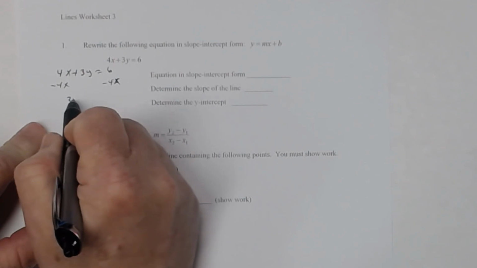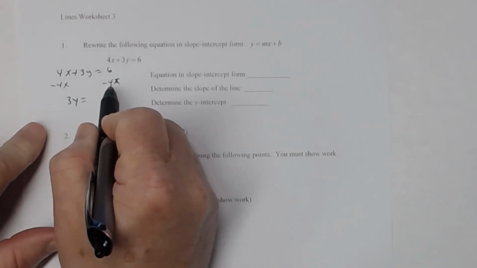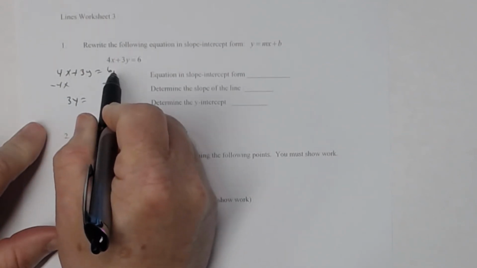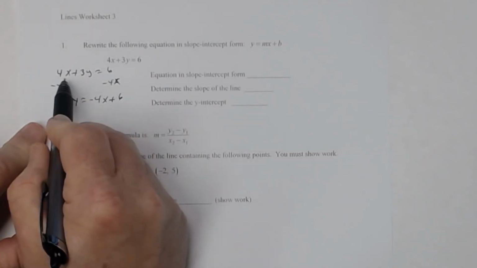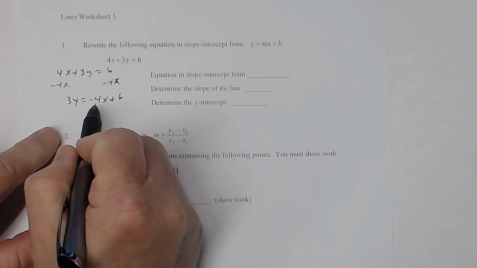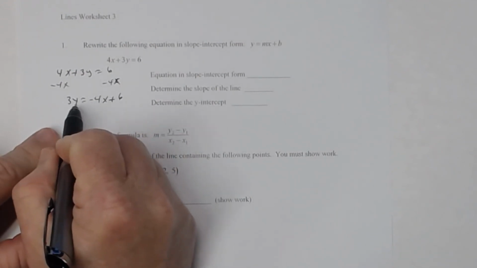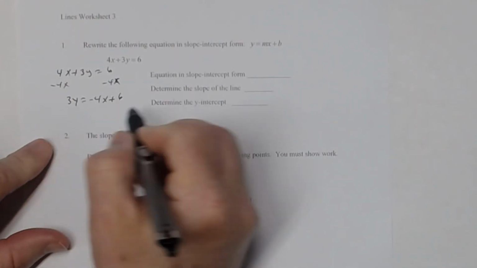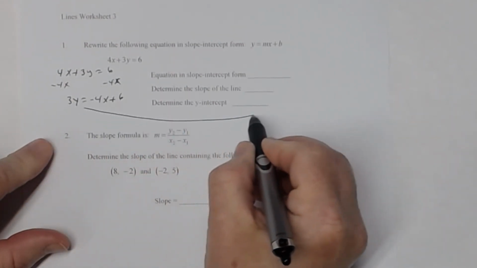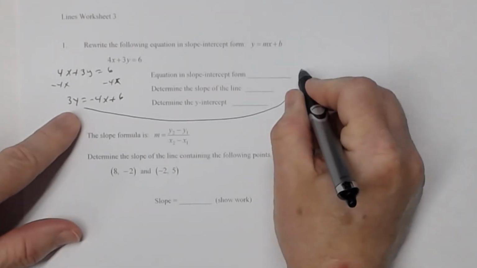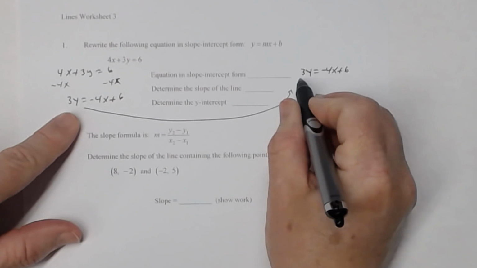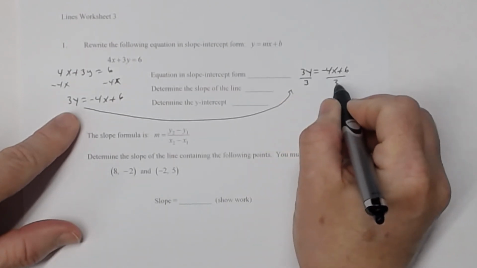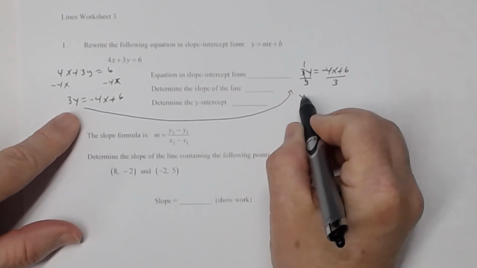So I get 3y equal, and let's put the x first. So this is negative 4x plus 6. That's a positive 6. So I went from this to this. Then to get y by itself, notice right now y is multiplied by 3, the opposite of multiplying by 3 is to divide by 3. So let me go ahead and kind of write it here. So let me just rewrite this over. So, all right, so then we're going to divide by 3. And so when I divide by 3, I get y equals.